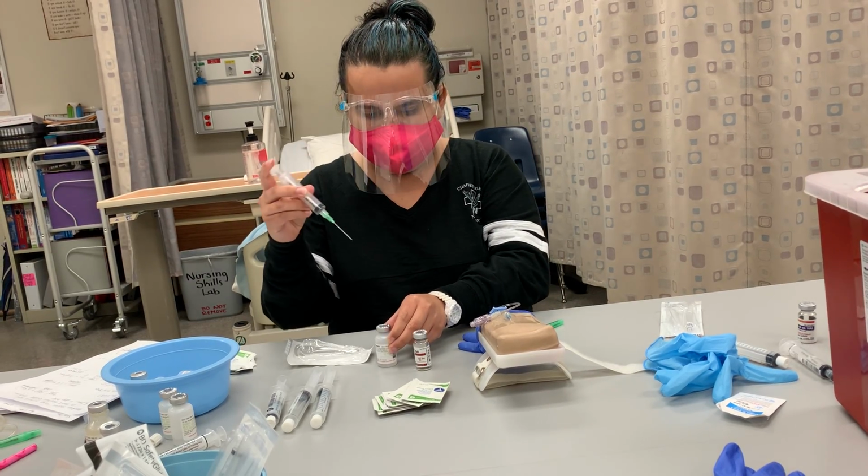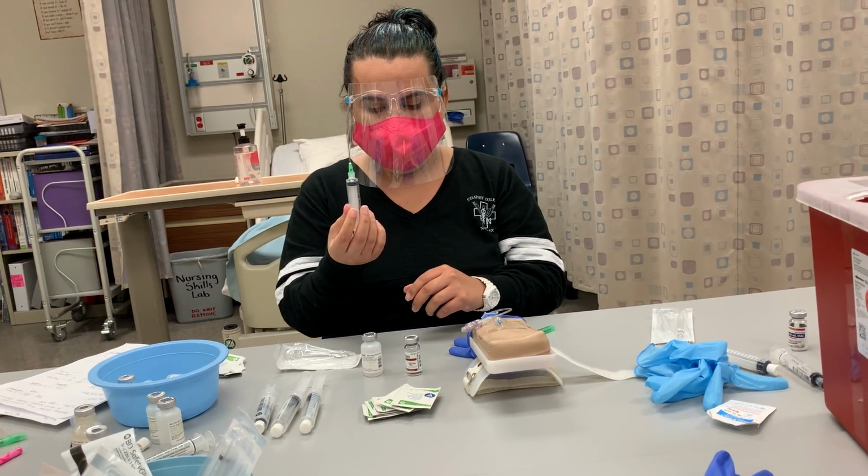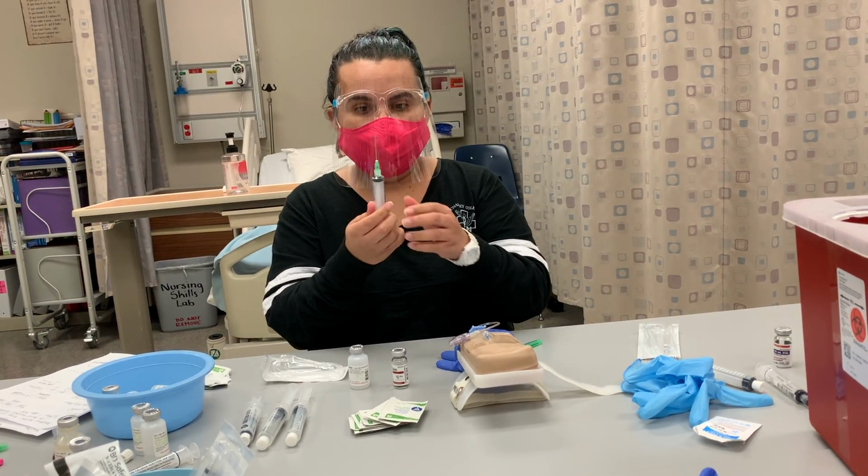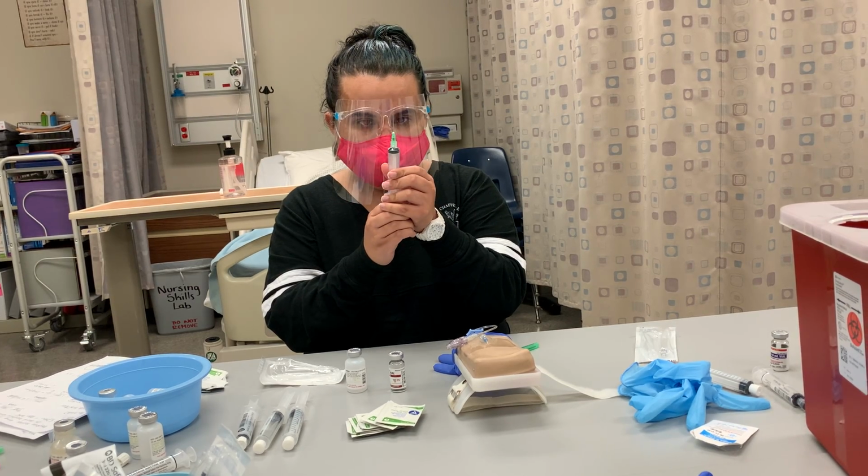Okay. And since I'm going to be retracting 0.8 mLs of morphine, I'm going to be retracting 0.8 mLs of air.